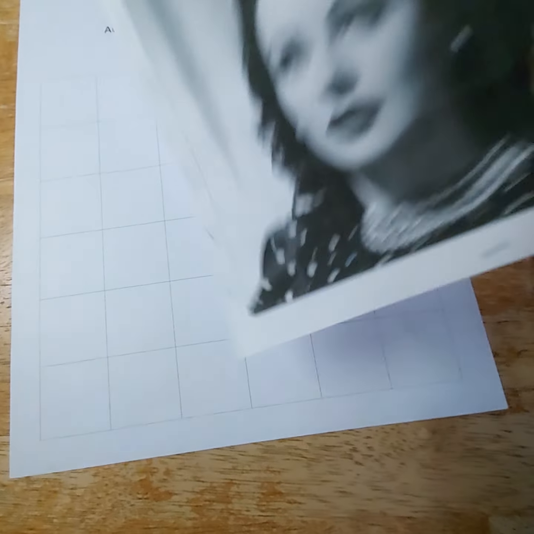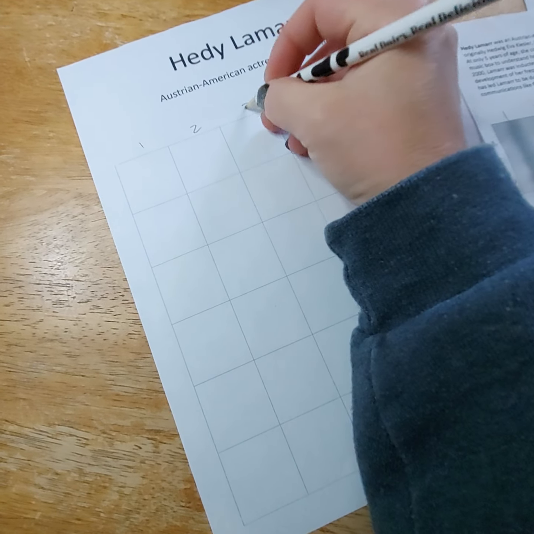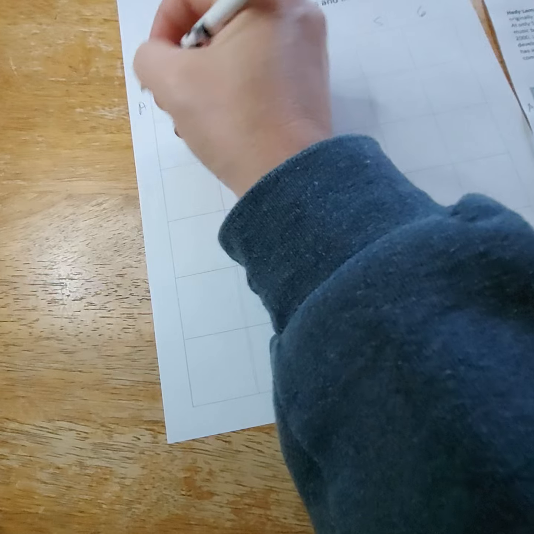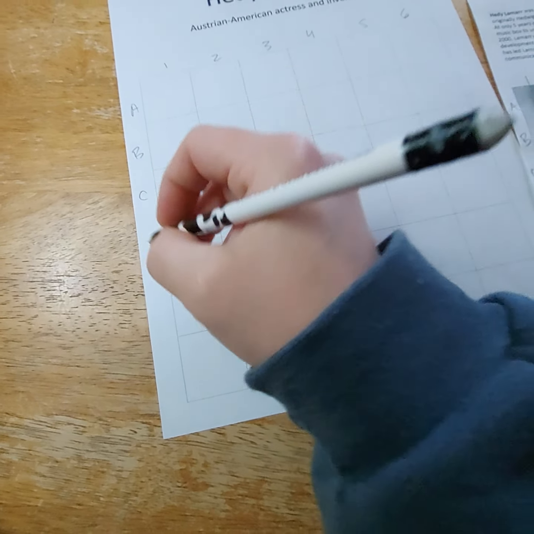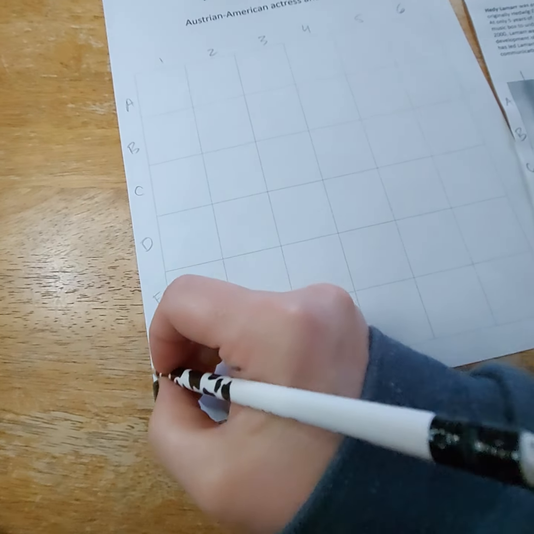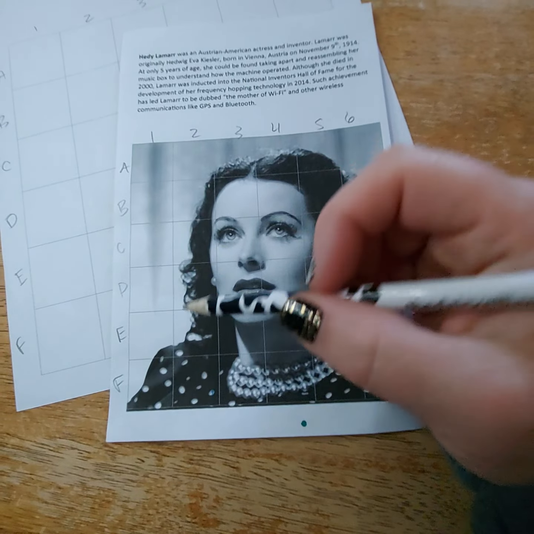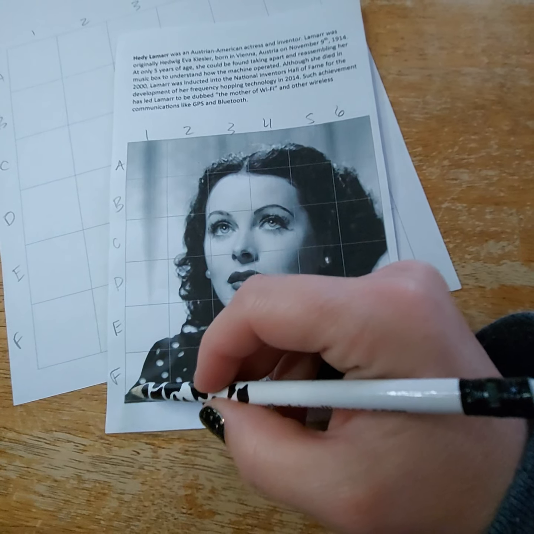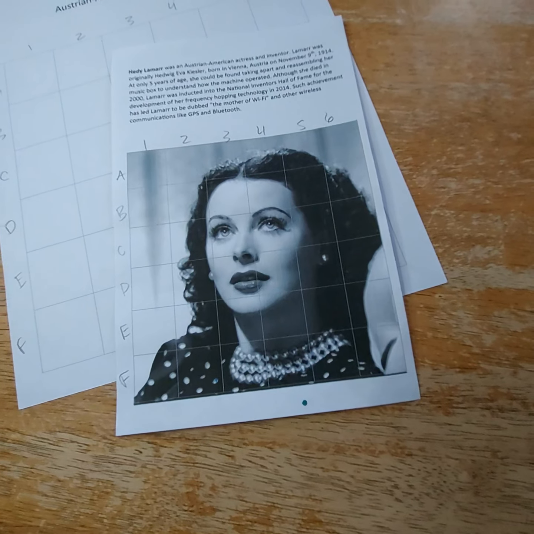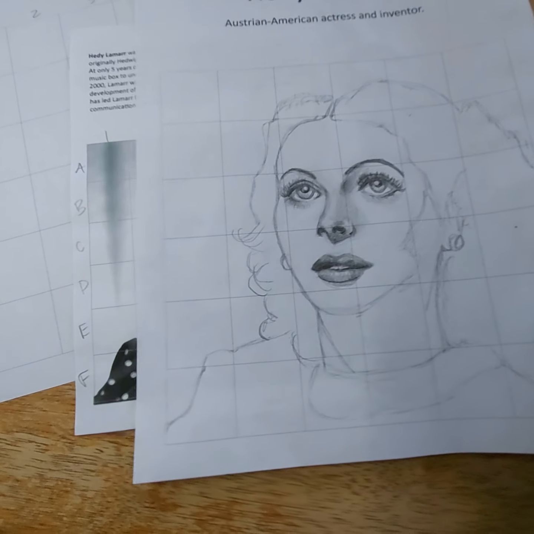All right, so we're going to do the same thing to our blank grid paper. 1, 2, 3, 4, 5, 6. Go ahead and put your letters and your numbers on your paper to make it easier when we reference it. So the first thing we're going to work on is we're just going to outline her. We're going to start either on the left side or the top. And I started working on this already a little bit, but we're going to go through it.